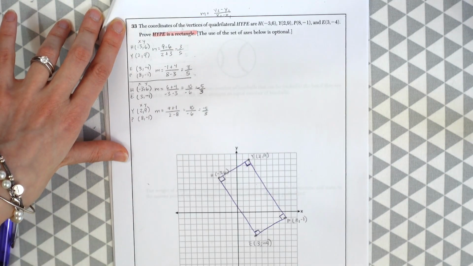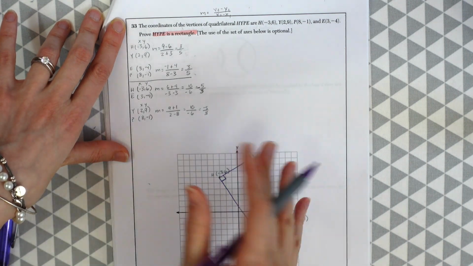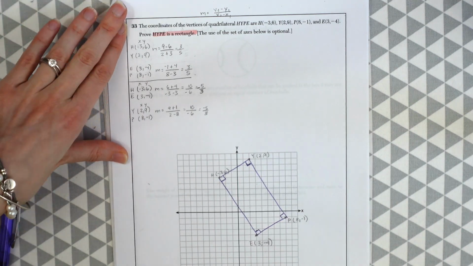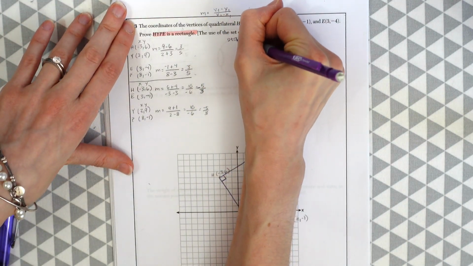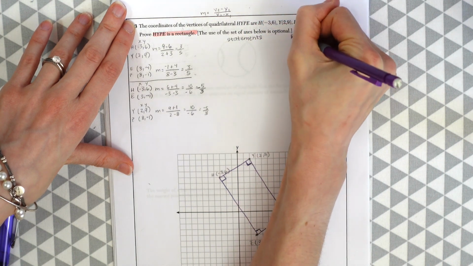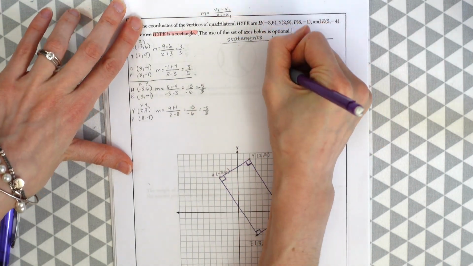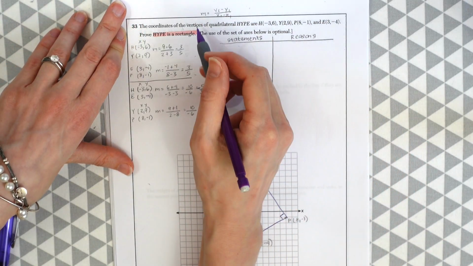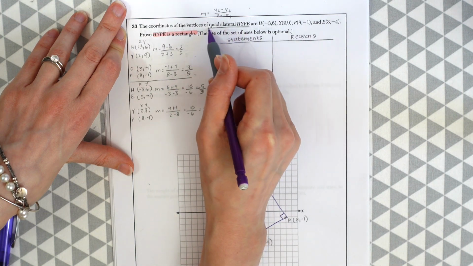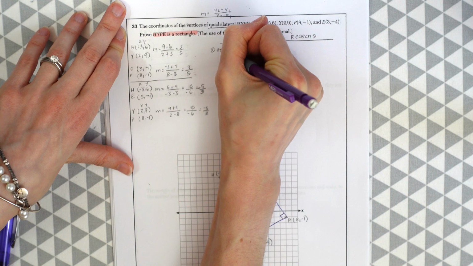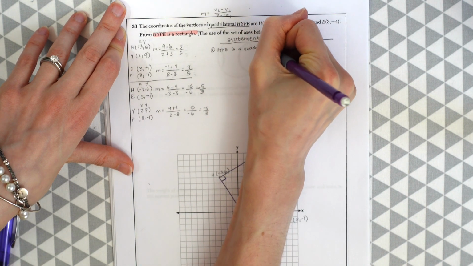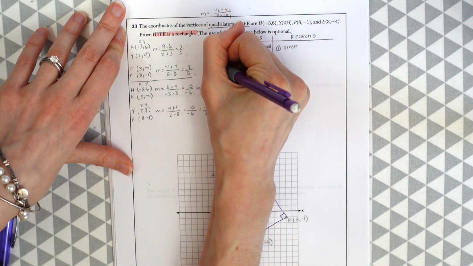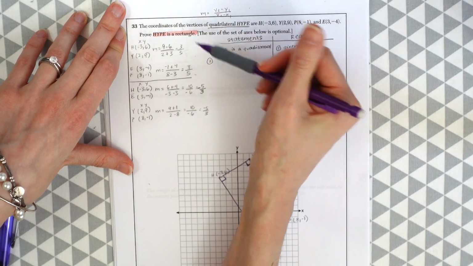So now, unfortunately, we're not just done even though we proved this true. You're going to have to write formal statements and reasonings. So let's start that. There's going to be a bit of stuff to write. The first thing you always want to list in your statements is what we're given, and in this case we're given that HEYP is a quadrilateral. And the reasoning for this is that it's given. Up next we're just going to list our slopes.